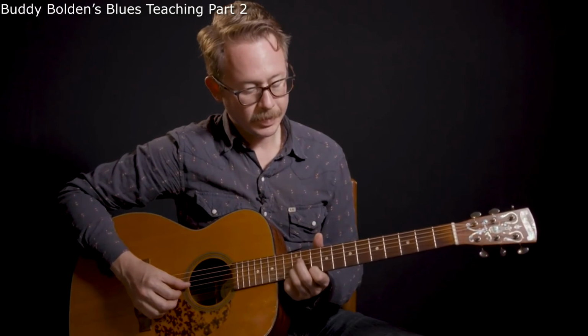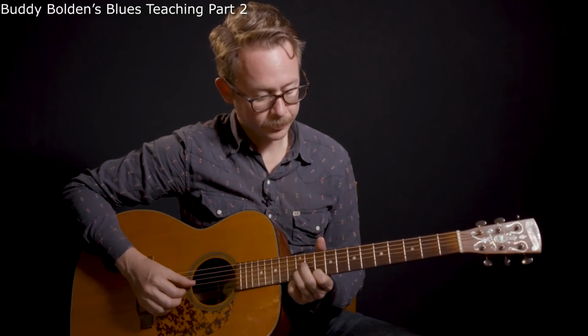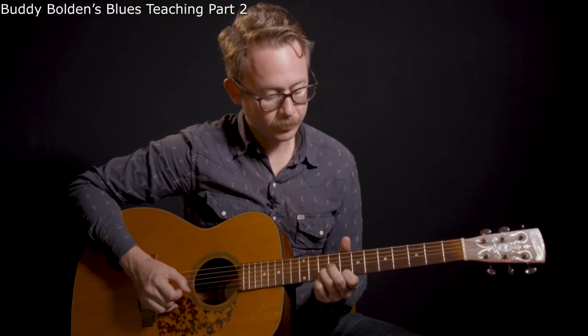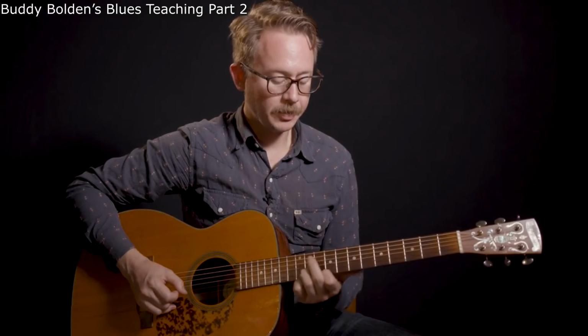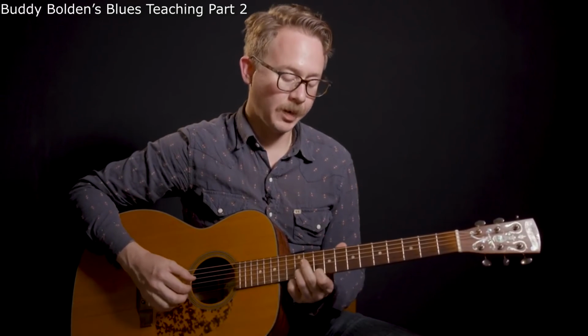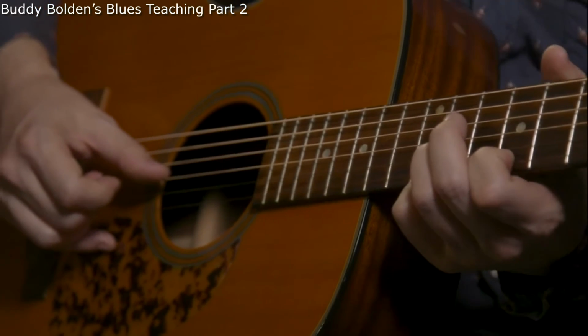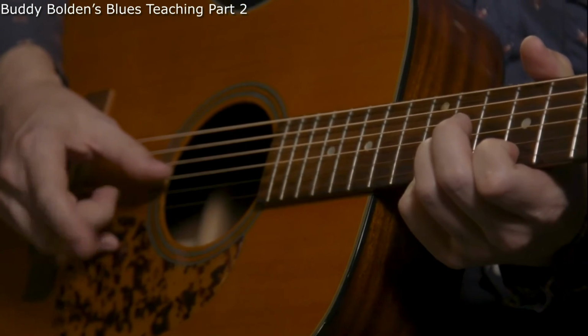We're going to take these shapes. Again, we're just taking these two notes and moving them down one fret at a time, and we're either pinching them at the same time or plucking them one at a time from low to high.